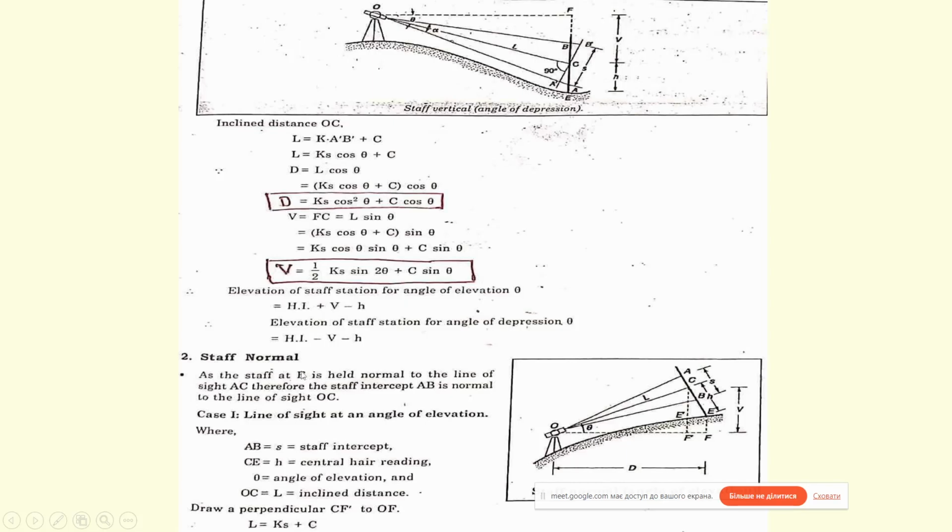Another option is where the staff is normal to the line of sight. As the staff at point E is held normal to the line of sight, the AC line, therefore the staff intercept AB is normal to the line.